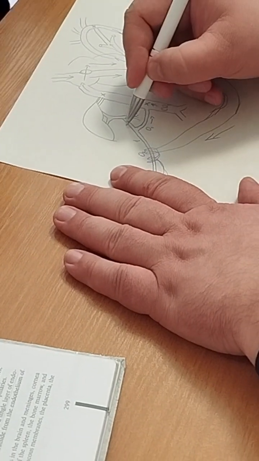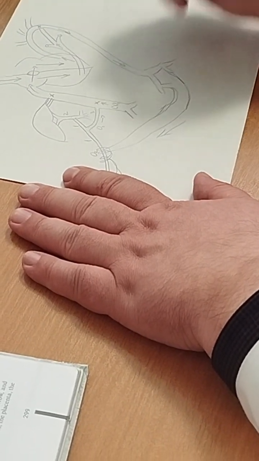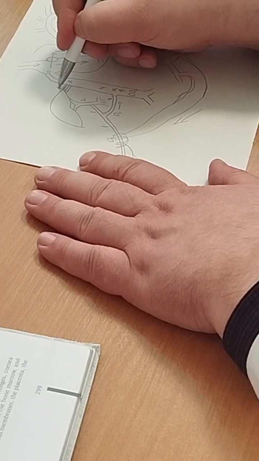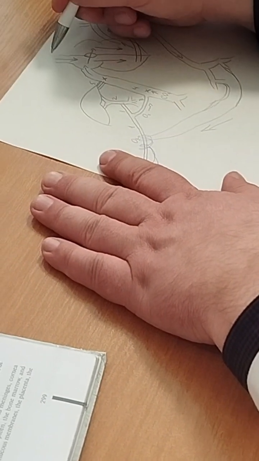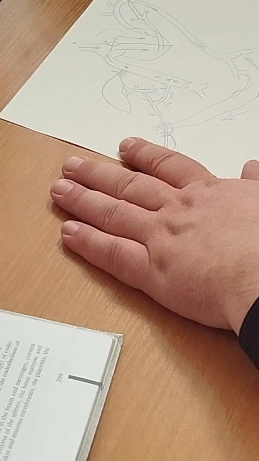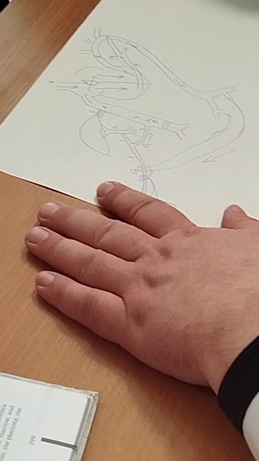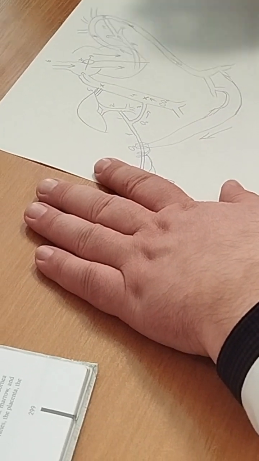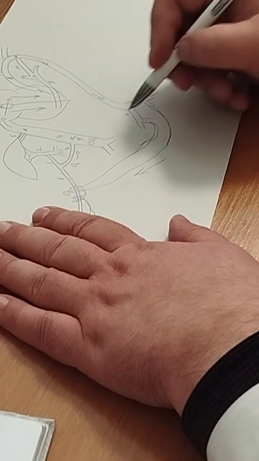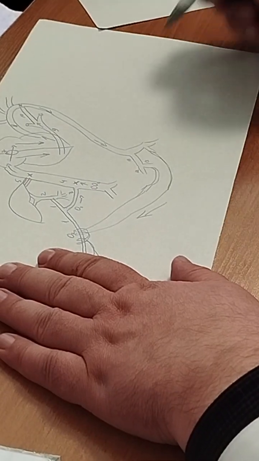Number 1, that is umbilical vein. 2, portal vein. 3, ductus venosus. 4, inferior vena cava. 5, hepatic veins. 6, superior vena cava. 7, foramen ovale. 8, aorta. 9, pulmonary trunk. 10, ductus arteriosus. 11, that is common iliac artery. 12, external iliac. 13, internal iliac.